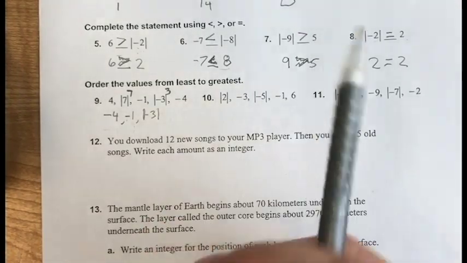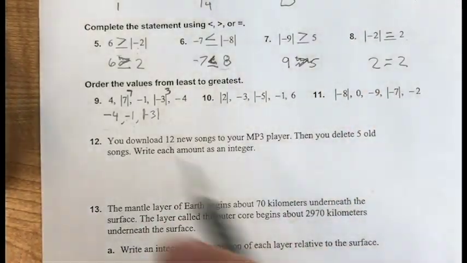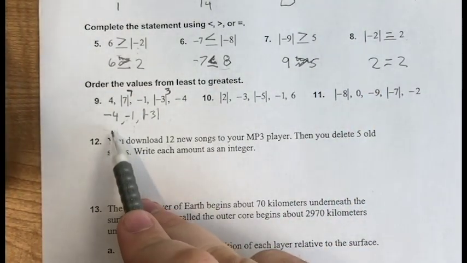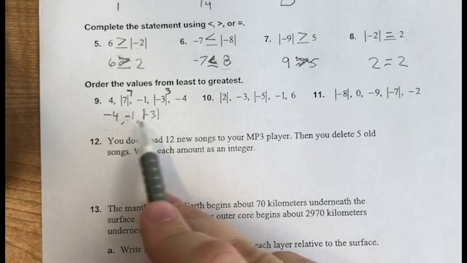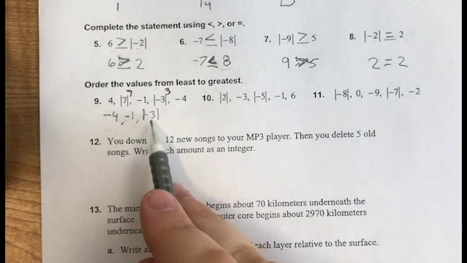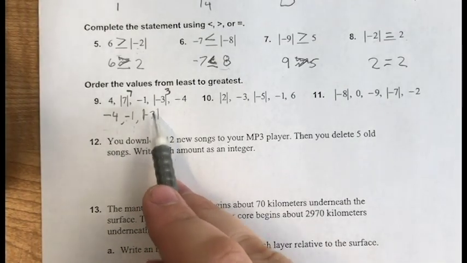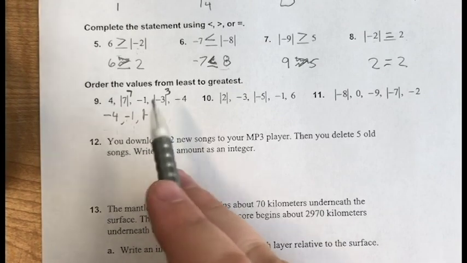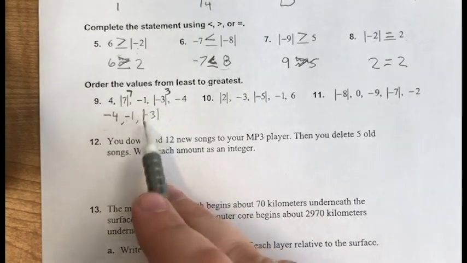So at this point in time, you're asking me, but Mr. Lewis, negative 3 is between negative 1 and negative 4. And you're right. However, you forget what this is saying. It's not negative 3, but the absolute value of negative 3. That's why this comes next.